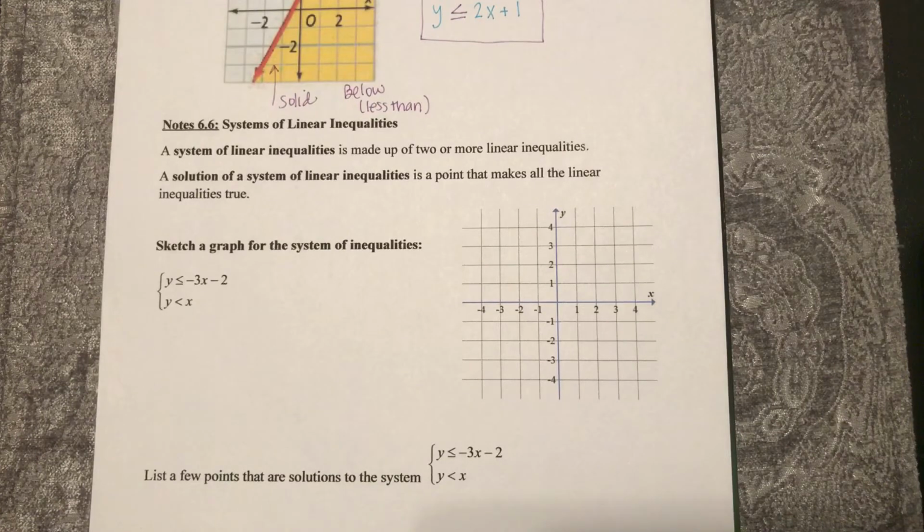So now we have systems of linear inequalities, which are made up of two or more linear inequalities. The solution of a system of linear inequalities is a point that makes all the linear inequalities true. So we could check that algebraically, which we're not doing for these practice problems, but what we can do is graph them here and see what the solution set looks like.